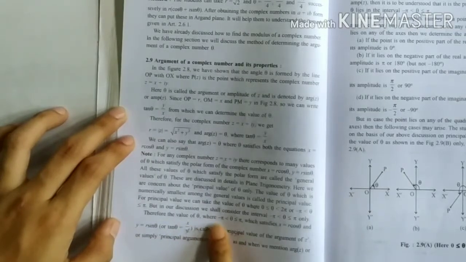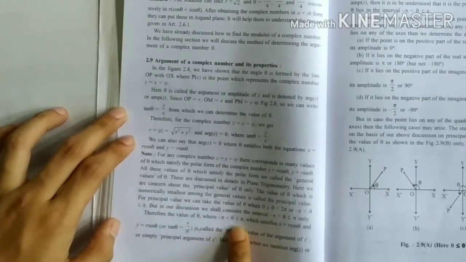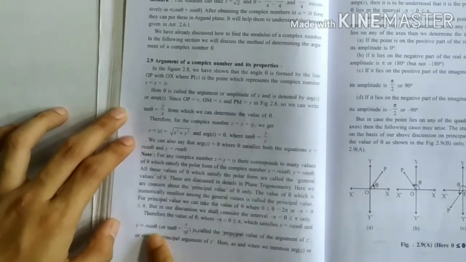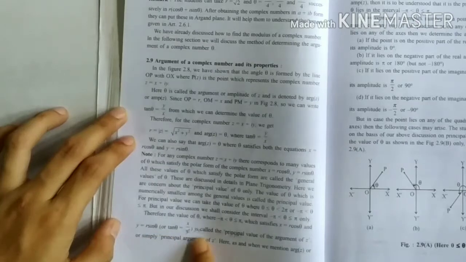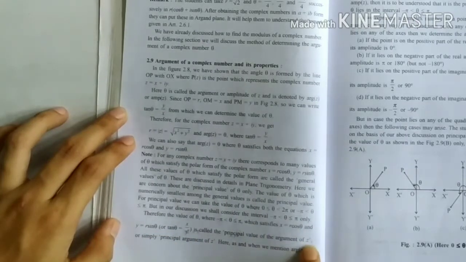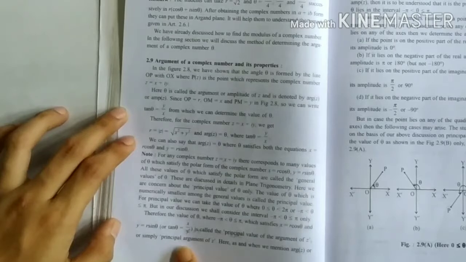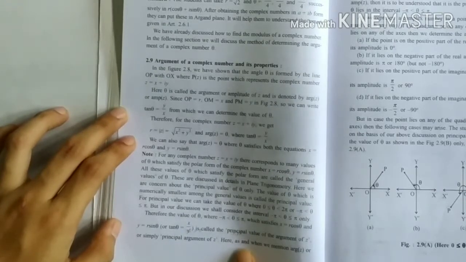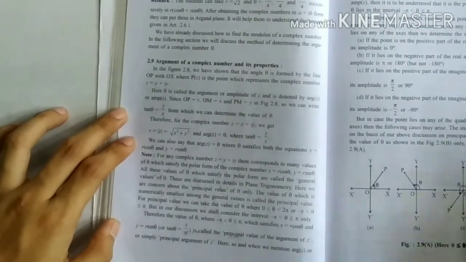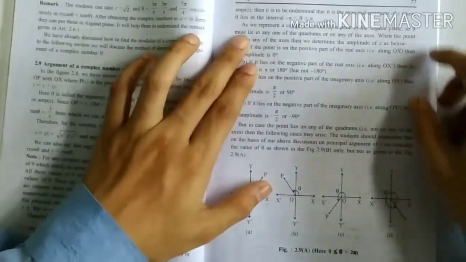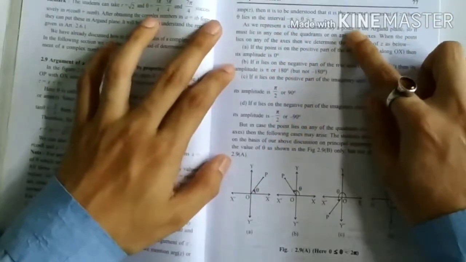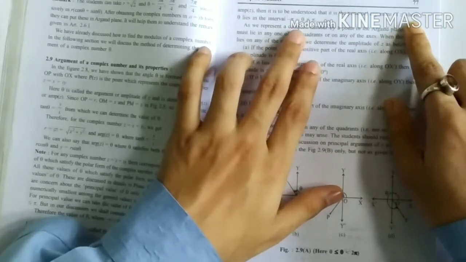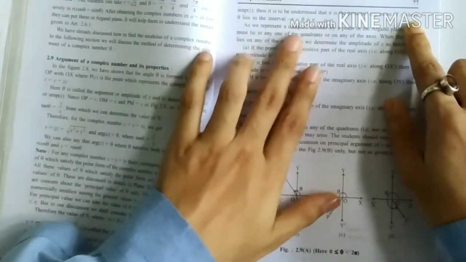Therefore, the value of theta, where theta is greater than minus pi and less than or equal to pi, which satisfies x = r cos theta and y = r sin theta, is called the principal value of the argument of z, or simply the principal argument of z. Here, as and when we mention argument of z or amplitude of z, it is to be understood that it is the principal argument of z, where theta lies in the interval greater than minus pi and less than or equal to pi.